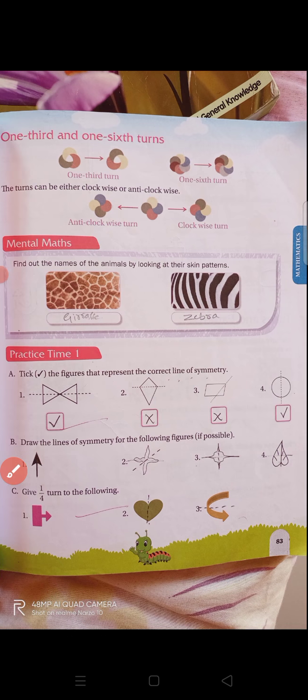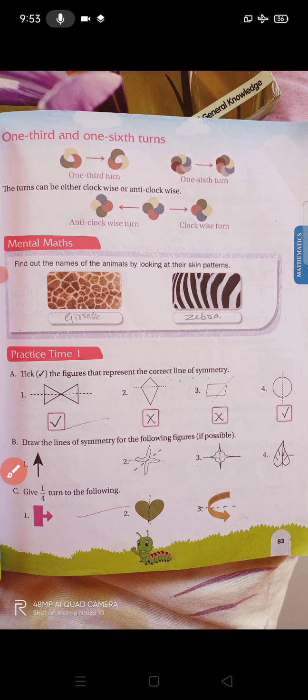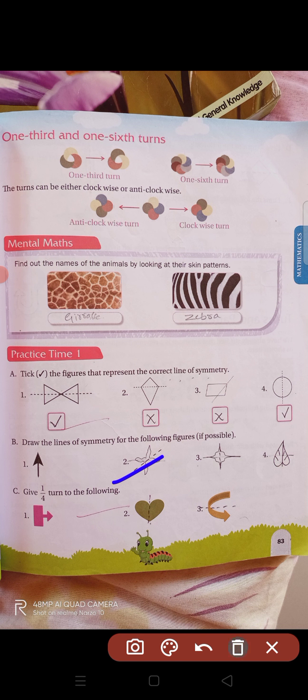Okay, see here, dear students, I hope you do not have any issues or any doubts regarding these turnings: 1 by 4, 1 by 2, 1 by 3 and 1 by 6th turn. They are very easy. Just try it at home. Even after trying, if you don't get it, you can come to me. I'll explain it once again, then you will get it. Next, draw the reflection of the following.